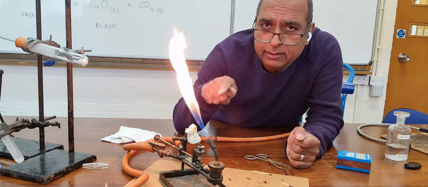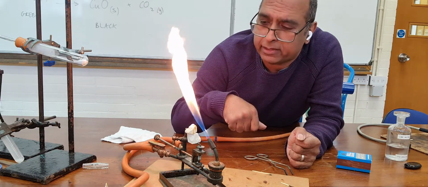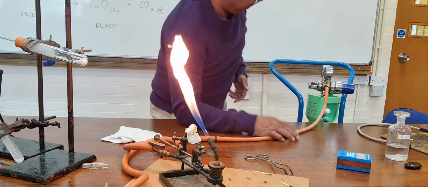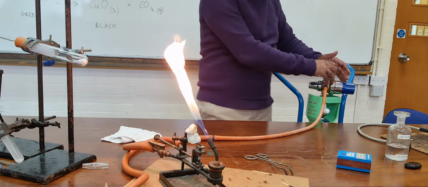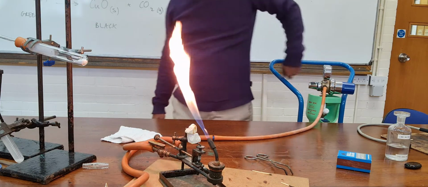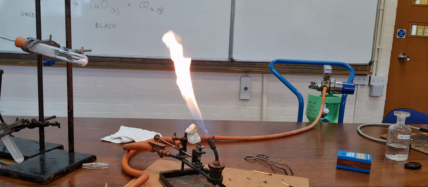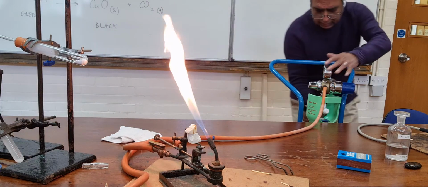Now, I need a flame hotter than that. So, I've got an oxygen tank, and I need to open the oxygen tank. That's my key to open it.